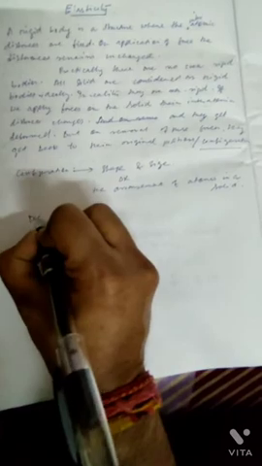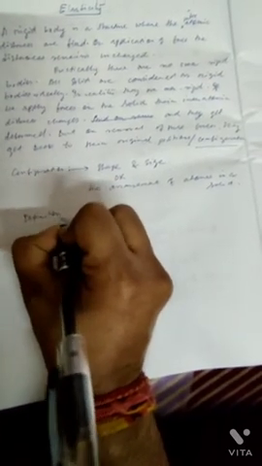Now we come to the definition of elasticity. So what is elasticity?